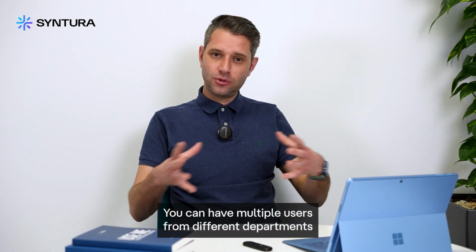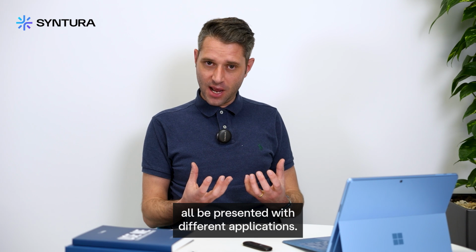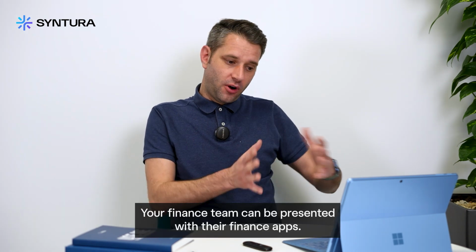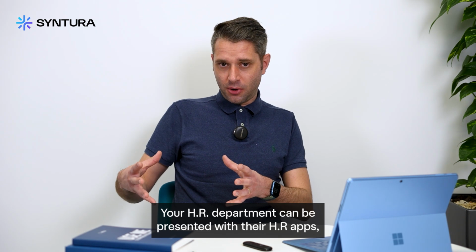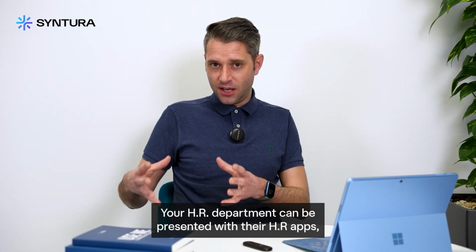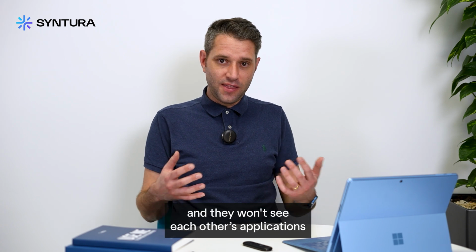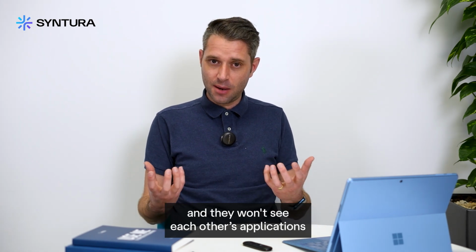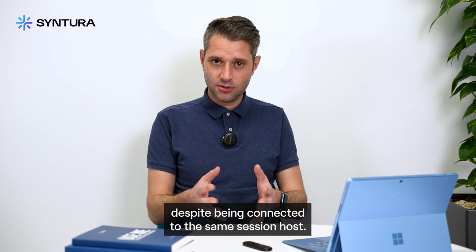You can have multiple users from different departments all be presented with different applications. Your finance team can be presented with their finance apps. Your HR department can be presented with their HR apps, and your graphics team can be presented with their apps. And they won't see each other's applications despite being connected to the same session host.